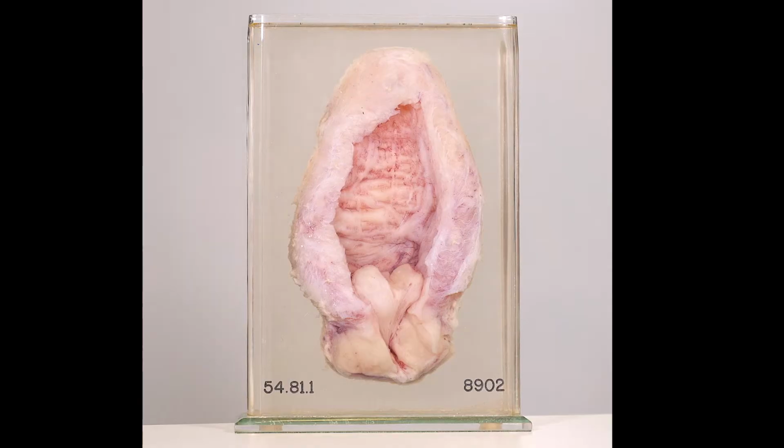With a blood urea concentration of 50 millimoles per litre, this patient consequently died without recovering consciousness. Macroscopically, we can clearly see gross enlargement of the entire prostate gland, this region here, and in particular, the middle lobe of the prostate gland.